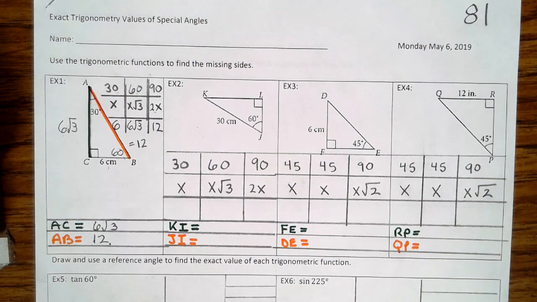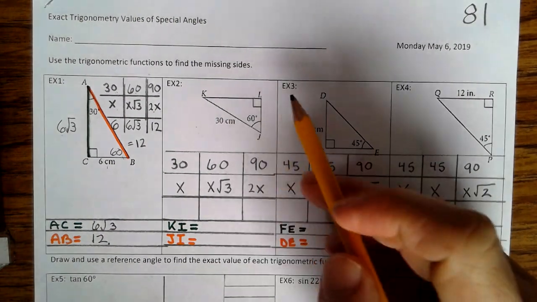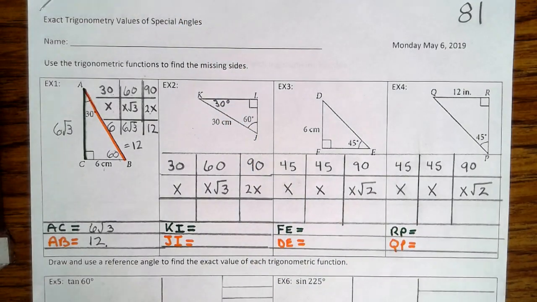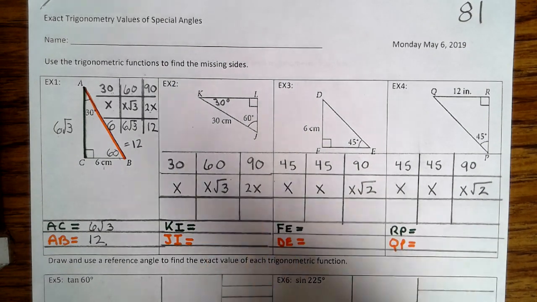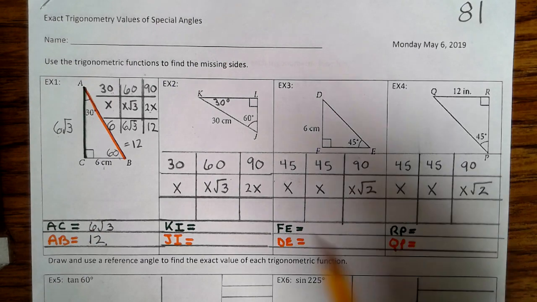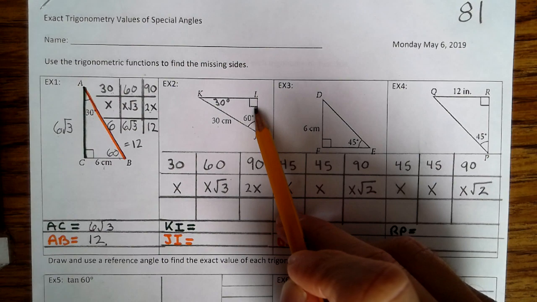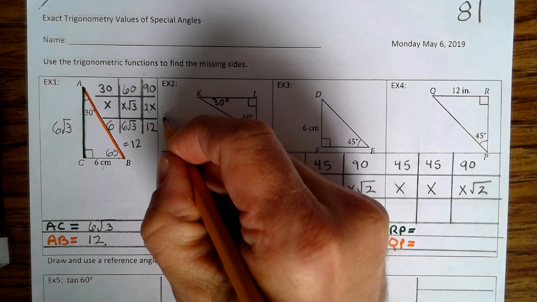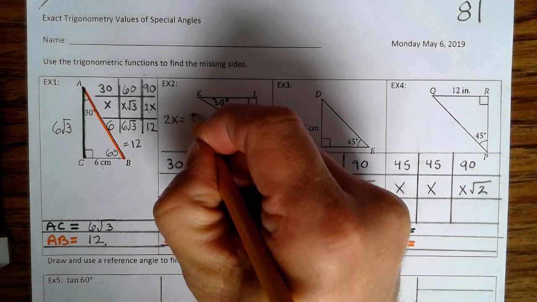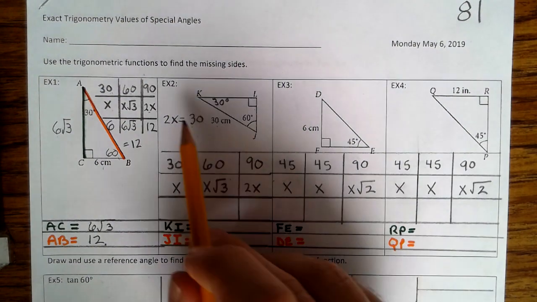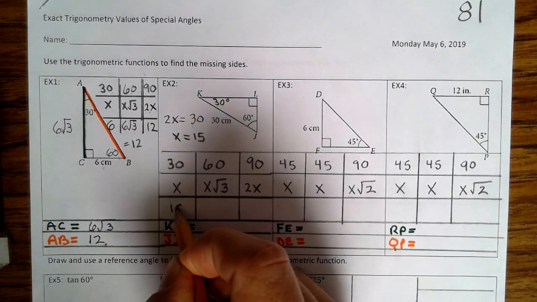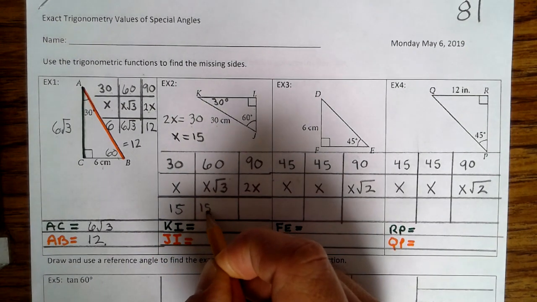Okay, now, same thing here. We know if this is 60 degrees, this is 30 degrees, so this is a 30, 60, 90 triangle. So we want to write our 30, 60, 90 chart. Okay, now let's see what information we have. It looks like 30 is across from 90. So we can say that 2x is equal to 30. Well, we divide by 2, x equals 15. Once we know that, this is 15. This is 15 square roots of 3. We already knew that this was 30.